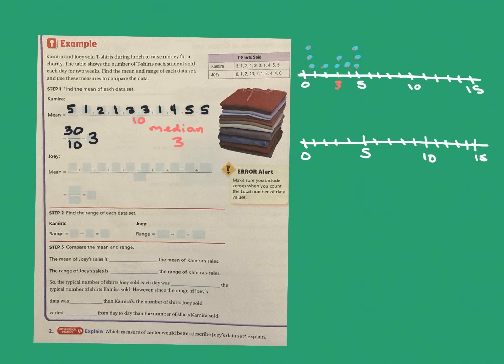Let's look at Joey's. We're going to add all of Joey's up. He has a 0, 1, 2, 13, 2, 1, 3, 4, 4, and 0. We'll add all of those up and divide by 10. Okay, and I add them all up, and look at that, they end up being 30 as well, even though he has this crazy outlier of 13, but he has these 2 zeros as well. 30 divided by 10 is 3. So our means ended up the same. So on average, considering that outlier, he's selling about 3 a day.